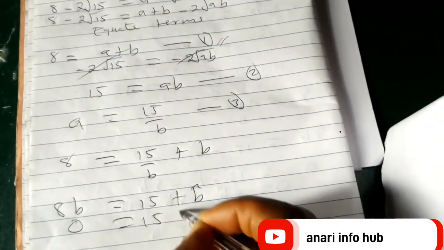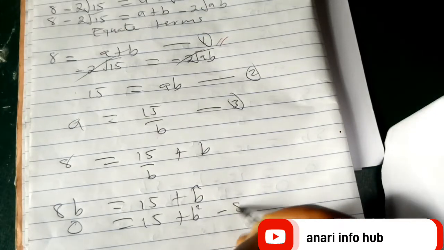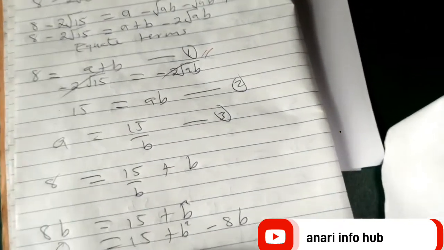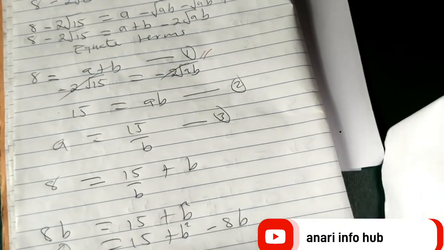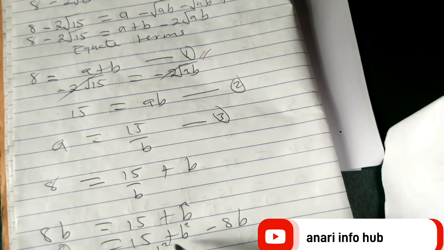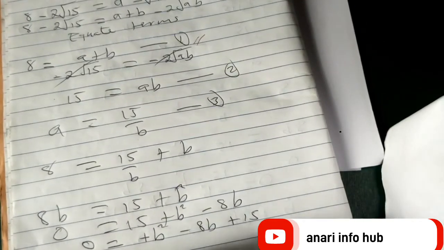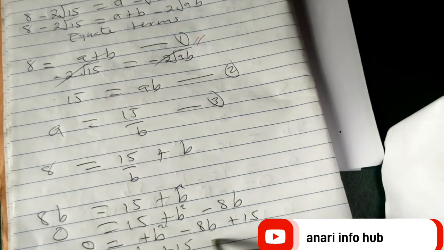You have 15 plus b squared minus 8b. This is the quadratic. So let's rearrange this. If you rearrange this, you have plus b squared minus 8b plus 15 equals 0. This means b squared minus 8b plus 15 equals 0.